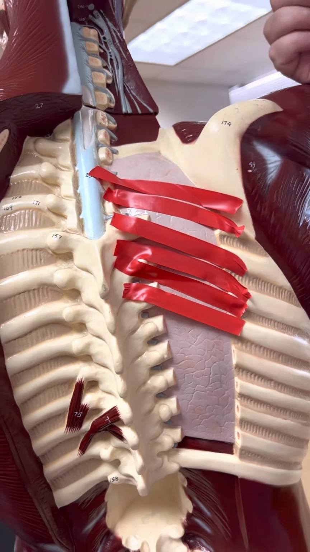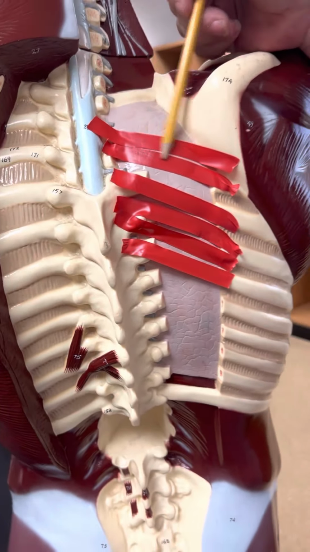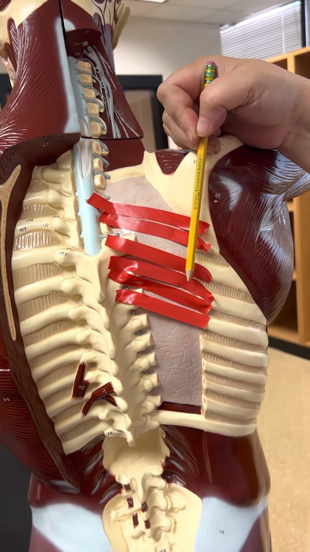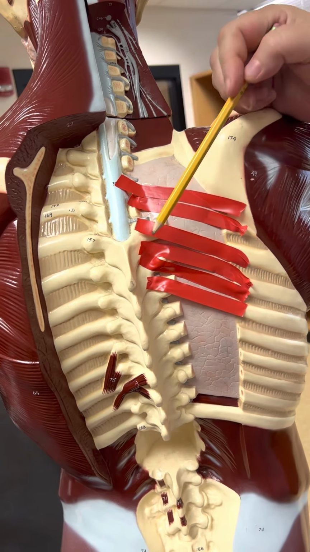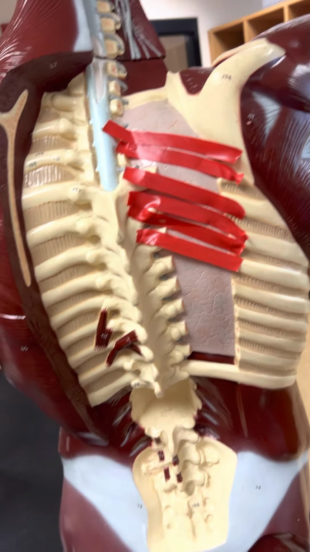So this one that I've done a mock-up of here, where it's only 2 fibers right here, this would be rhomboid minor. And then the larger one that's shaped exactly like it, just a bigger version and a little bit lower, bigger on the bottom, this is your rhomboid major. So rhomboid major, rhomboid minor. That's the only difference between those two.